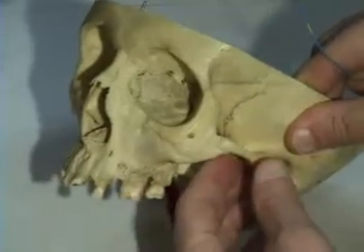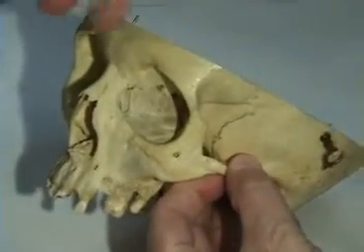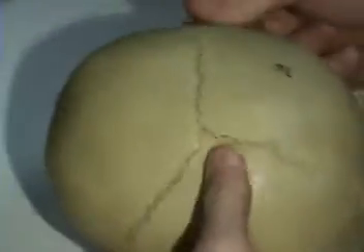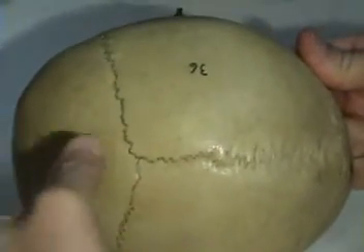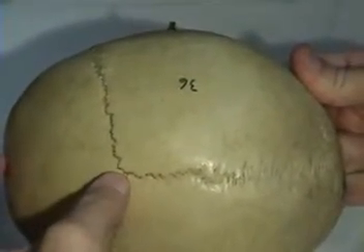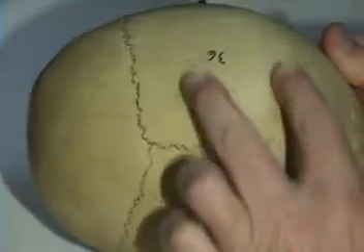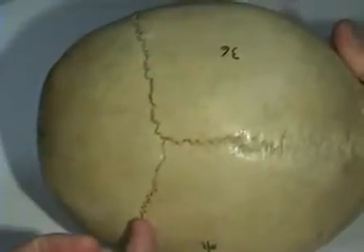Now, if we want to finish off the bones of the cranial vault, the ones that encase the brain, we have to look at the upper part of the skull, called the calvarium. And we can see we have an anterior part here called the frontal bone, the upper part of the frontal bone, and that articulates with the parietal bones here at the coronal suture.